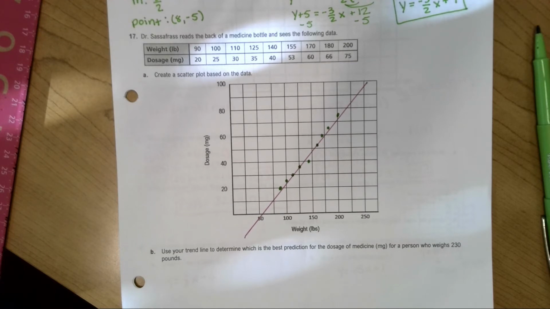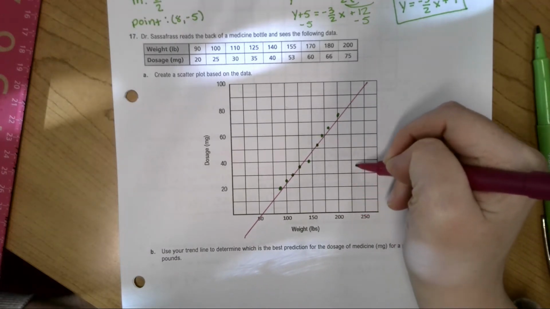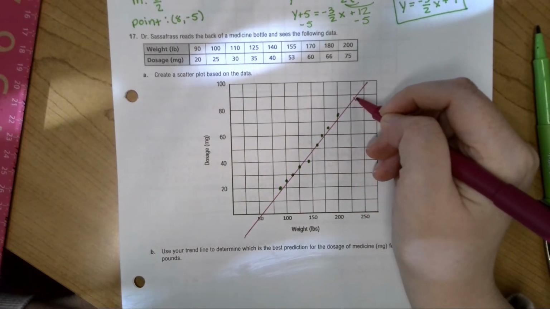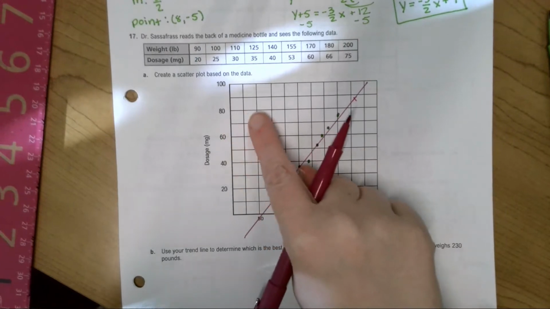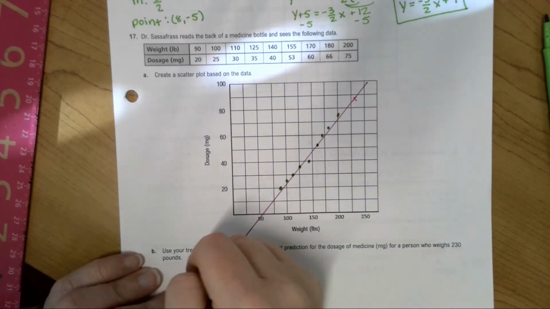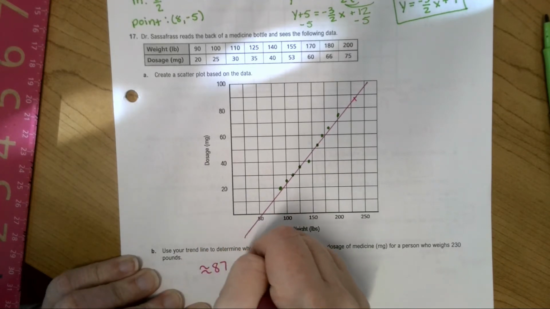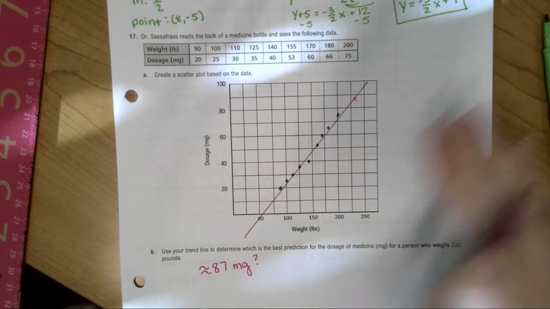Okay, and then B says, use your trend line to determine which is the best prediction for the dosage of medicine for a person who weighs 230 pounds. So this is 225, 230 would be about here. So that would be about here, which looks to be about, what, 87 milligrams maybe? So we made a trend line, we did that.